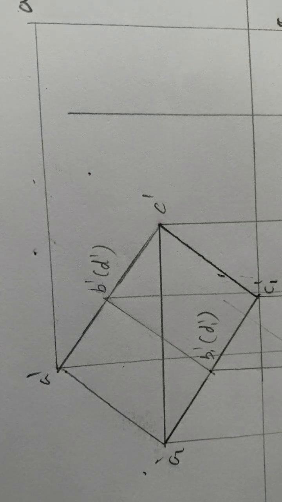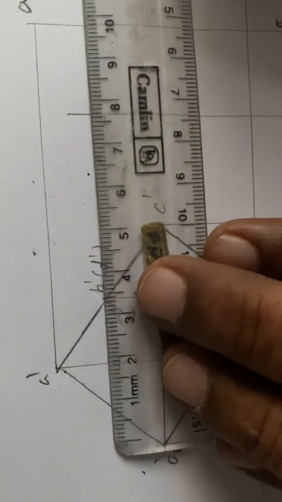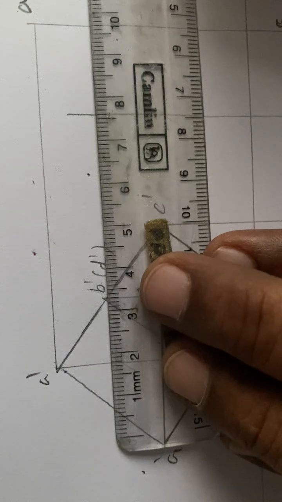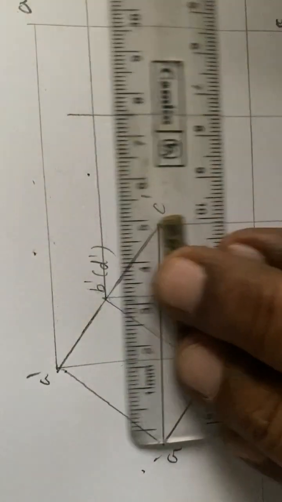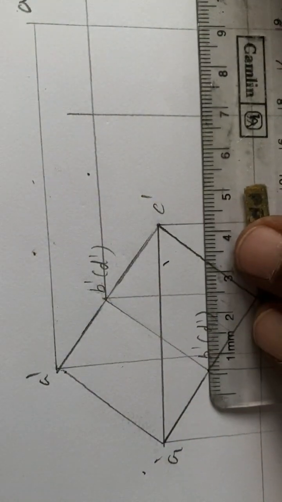Okay, now we'll draw this B horizontal line, B and D. Okay, we'll draw one horizontal line here.